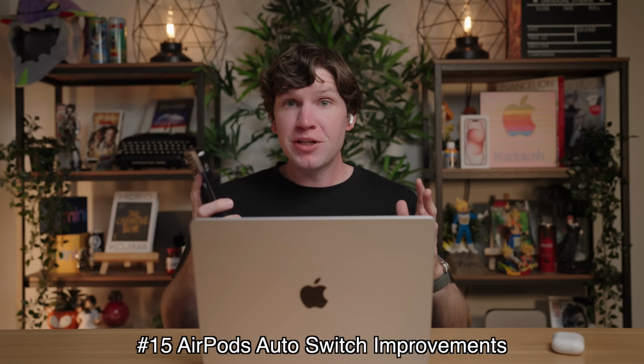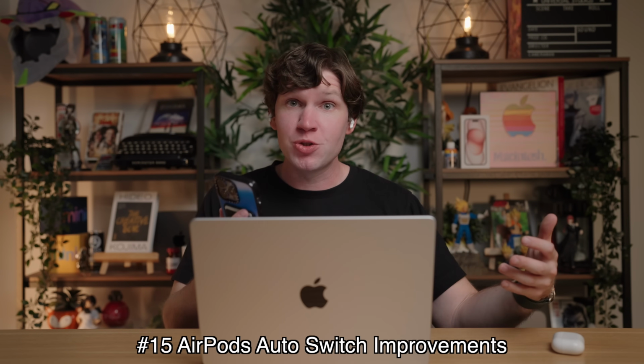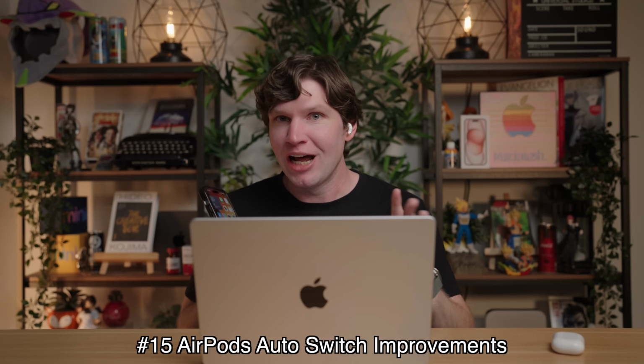You can do that. Another thing you have to try out in macOS Sonoma is the updates they've made to AirPods auto switching. So if you used this feature before, I thought it was actually pretty lackluster. A lot of the times, especially on the Mac, the auto switching just wouldn't work. Like if you started on your Mac and then went to your iPhone, the switching would work fine. But if you started on your iPhone and then went to the Mac, it would just kind of ignore it. So this one's really cool. It's helped out the feature a lot.